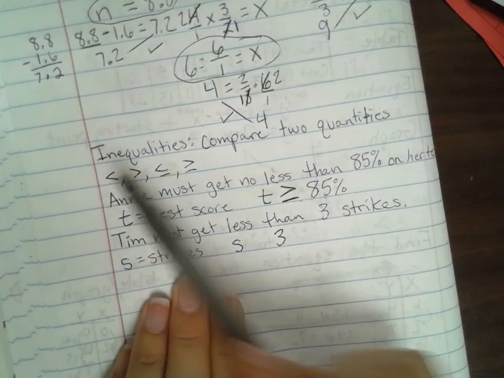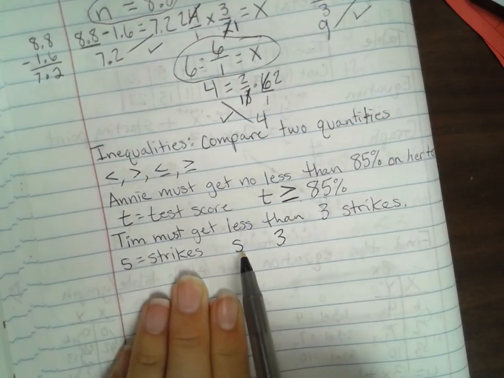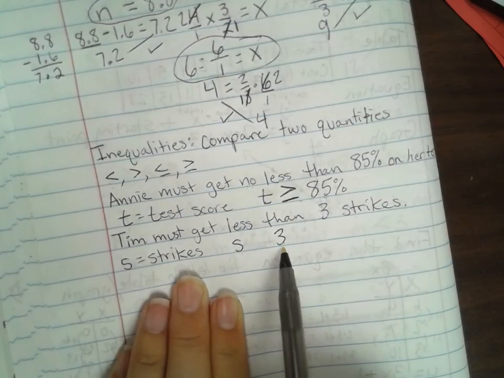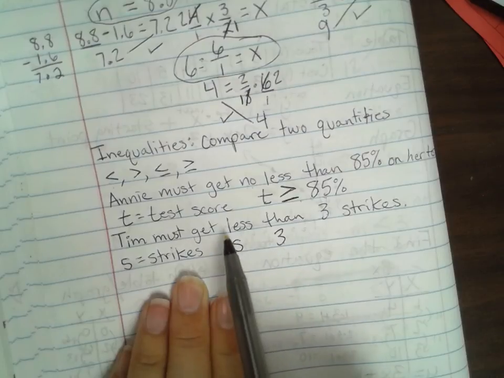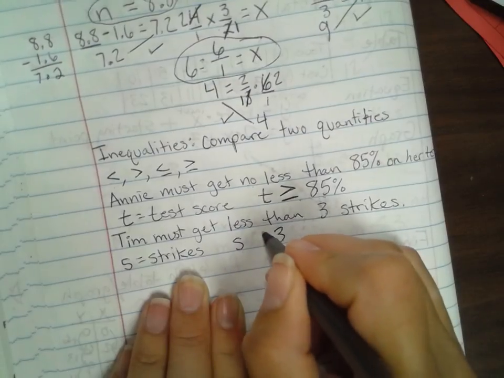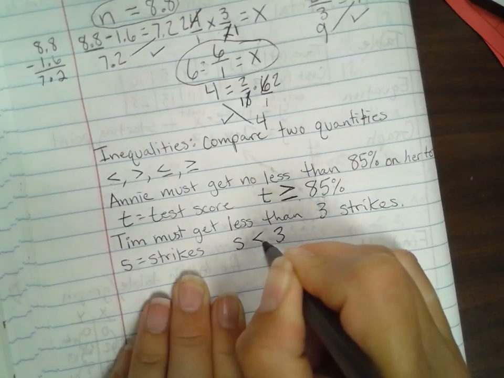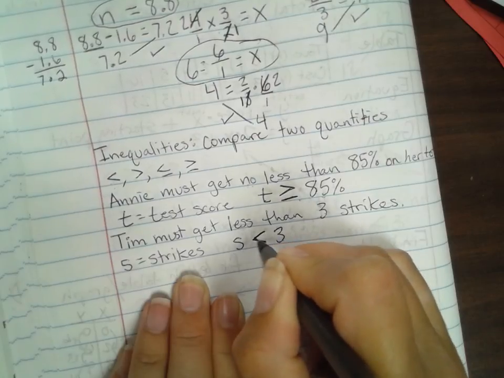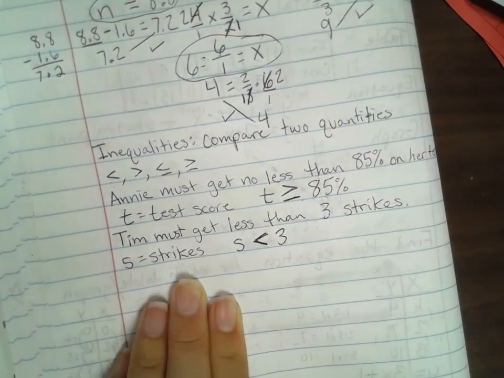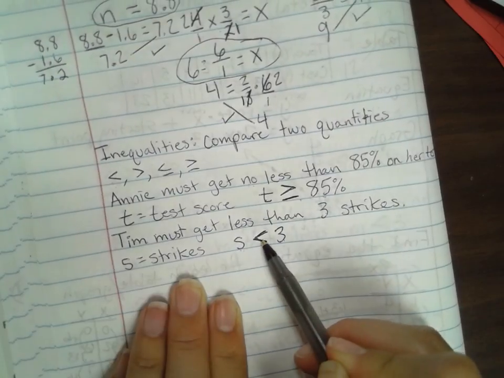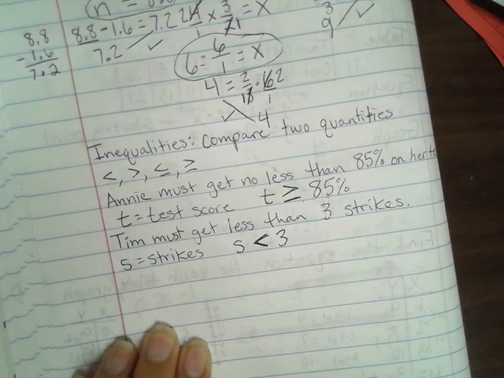It's going to be one of these two. So which way do I want the mouth facing? The number of strikes to be bigger than 3? Or the number of strikes to be, well, less than 3. Since 3 is the biggest, I want 3 to be bigger than what he gets. I'm going to put the mouth open towards 3. S has to be smaller than 3.